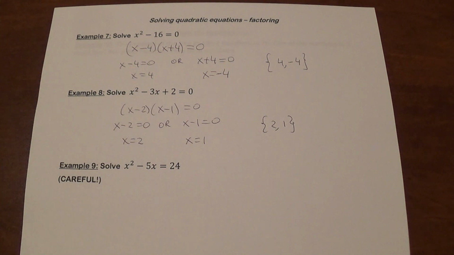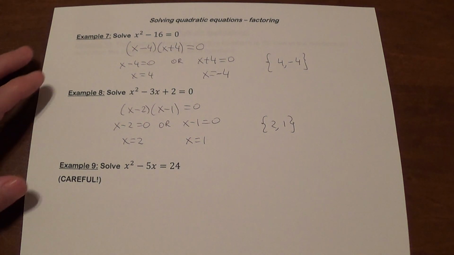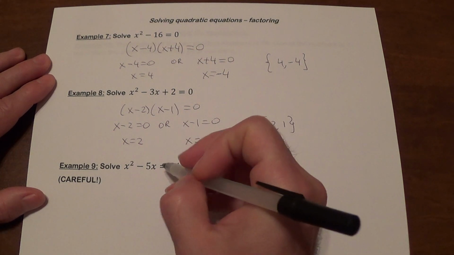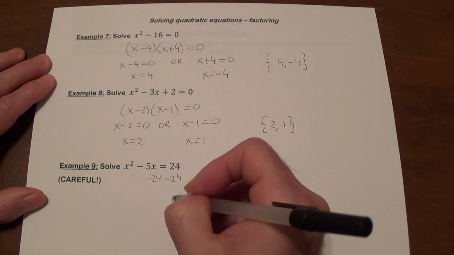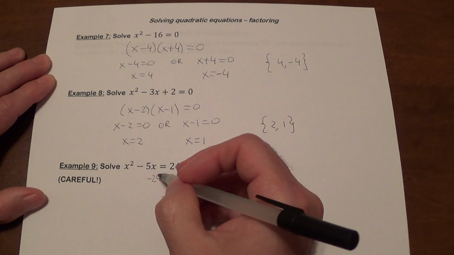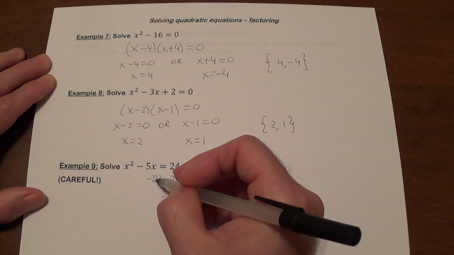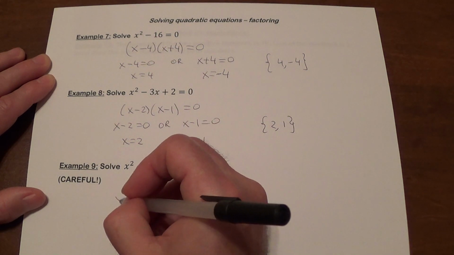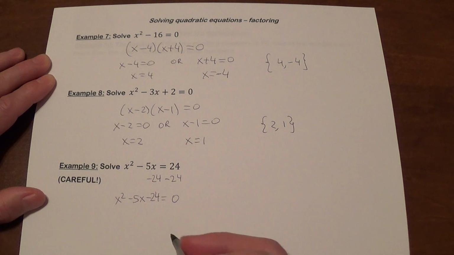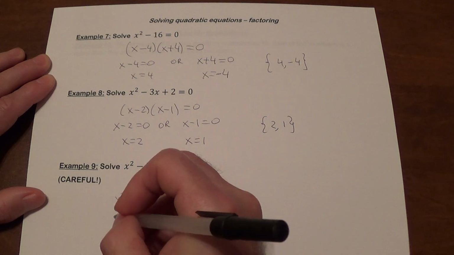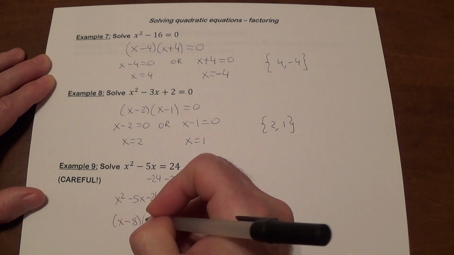Okay, take a look at number 9. Again, I put careful there just to remind you that if you look at this equation, it does not say equals 0, so you must take care of this 24 here. So when we subtract 24 on both sides, you will get 0 on the right hand side, and the term 24 does not have anything in common with these two, which means you are going to have both of them present. We're looking for two numbers whose product will be negative 24 and the sum is negative 3.